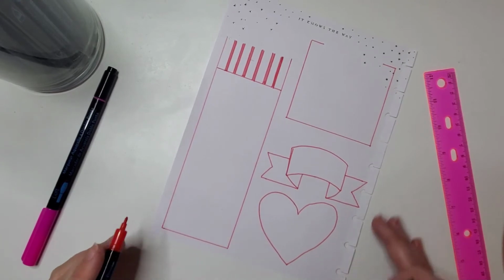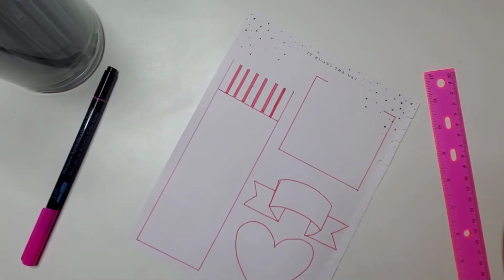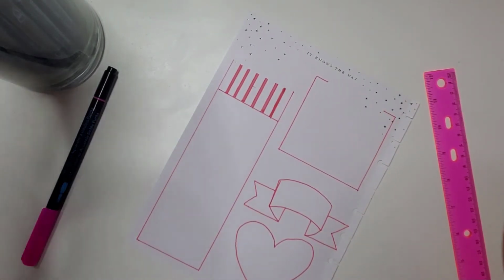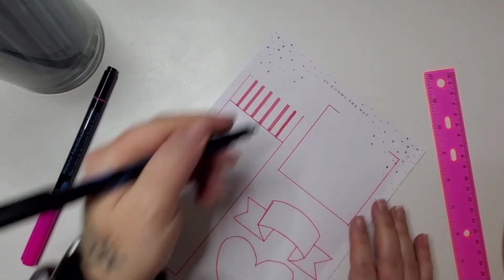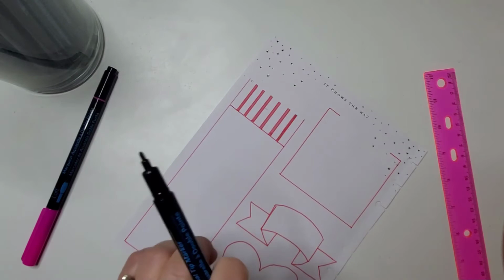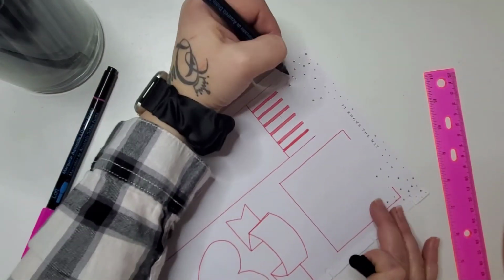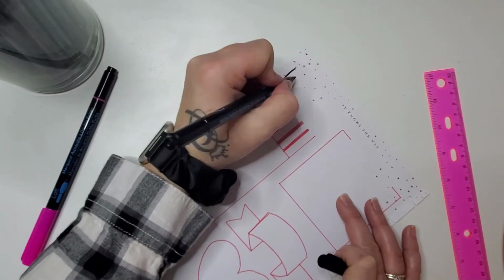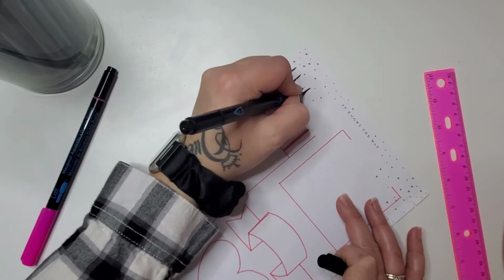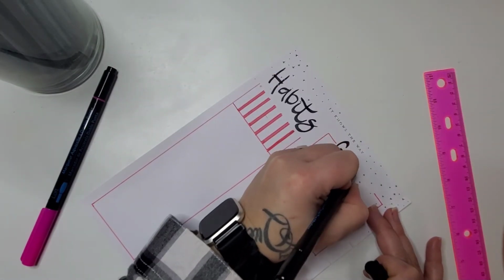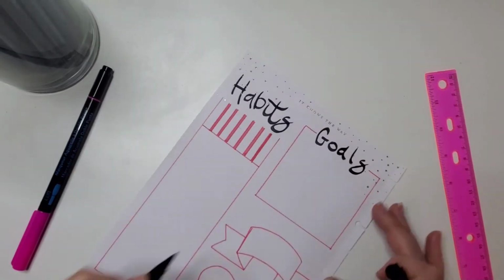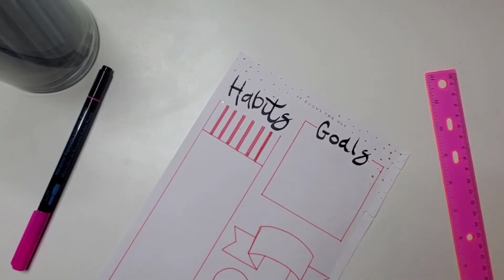Not too bad. It's fine. Okay, so there we are. We've got everything that we need. I'm going to put in here. Let's just go ahead and add. Not the best, but it's fine.